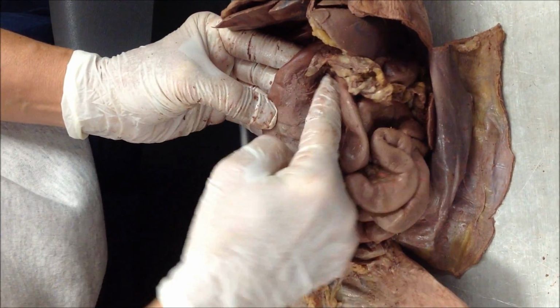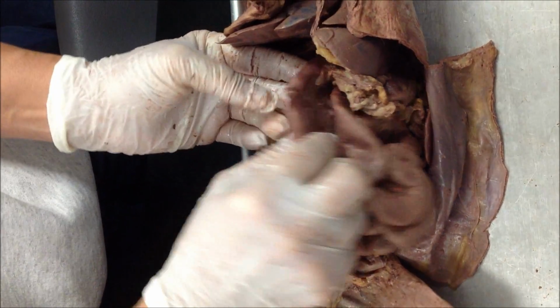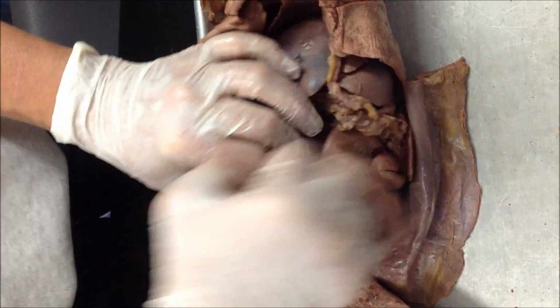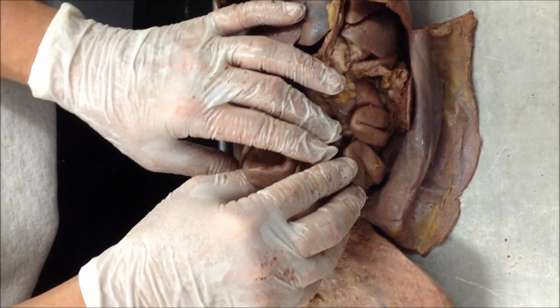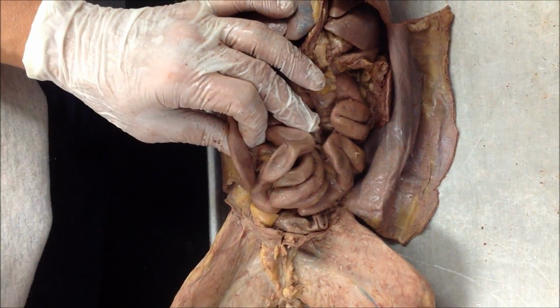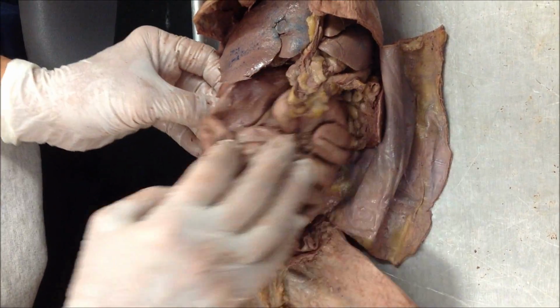Then right here is going to be pancreas. Sometimes it's easier if you flip it over and look on the back side. And then you're going to have small intestine. You can't tell the difference between ileum and jejunum. You can tell duodenum.